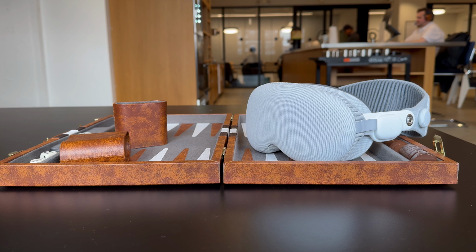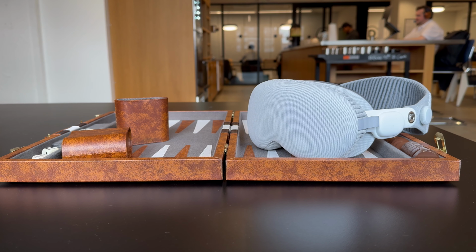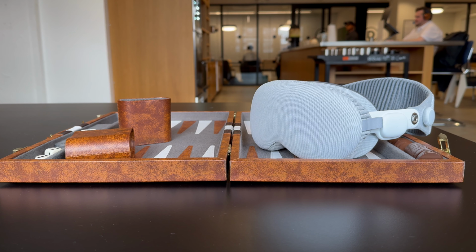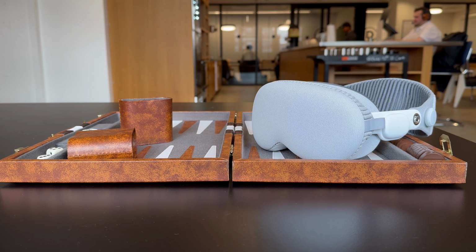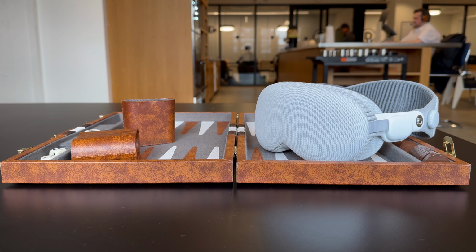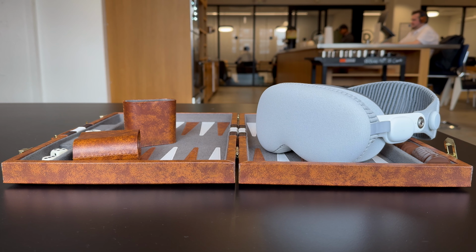And maybe if it wasn't a totally closed off system, maybe if I didn't feel like I had weights on my face, maybe, seriously, no, don't get this device.